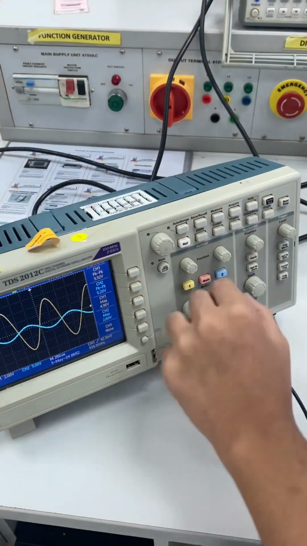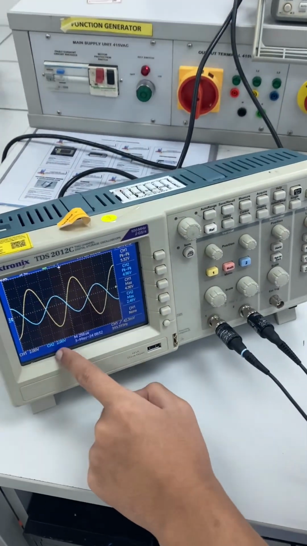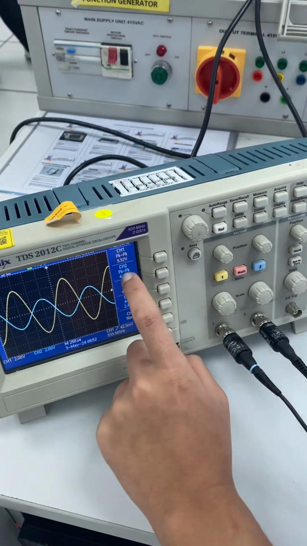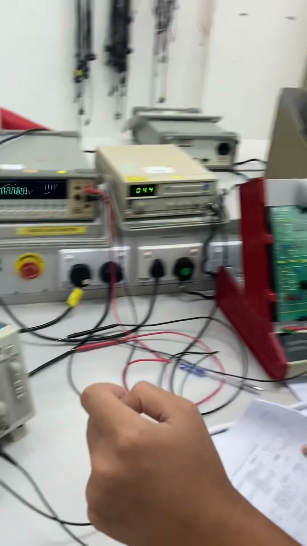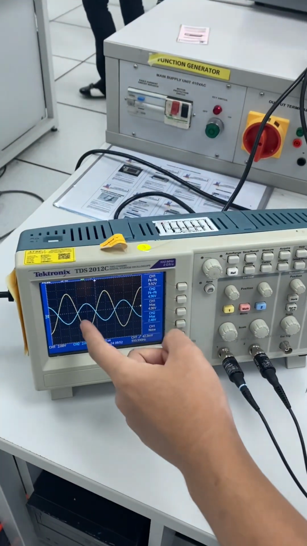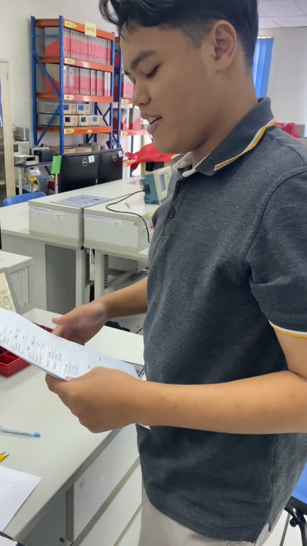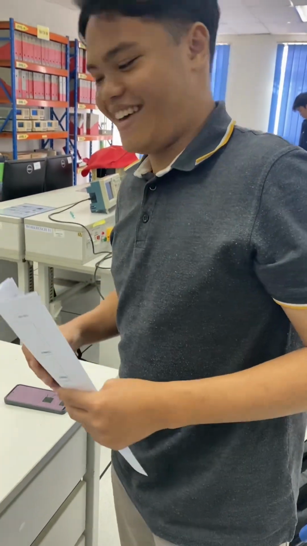We change the volt per division first, and we get our new peak to peak, which is 4.96. But we will find that the wave is out of phase, because of the phase relative, just like that.